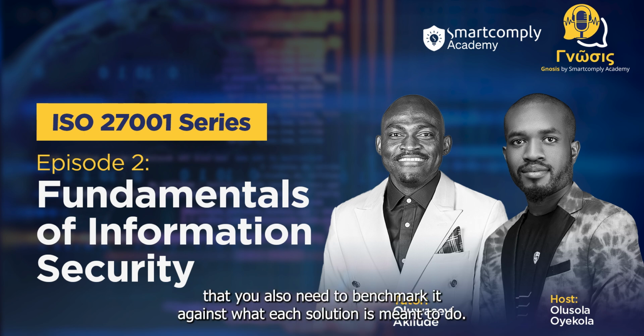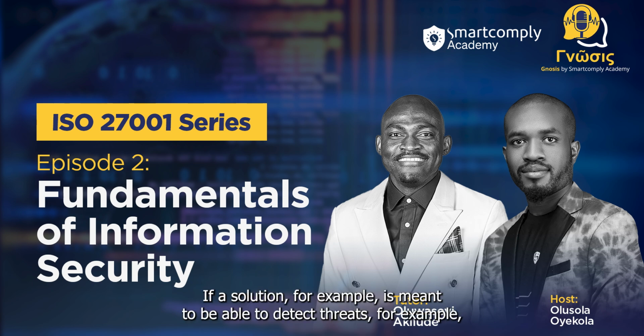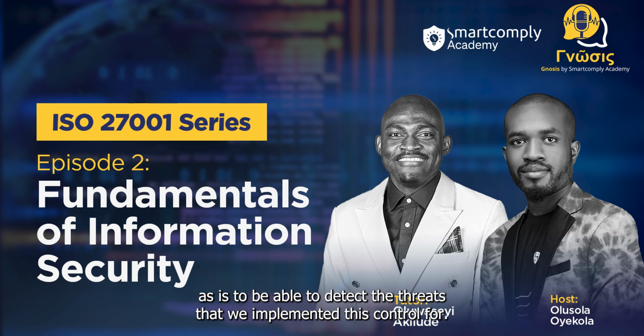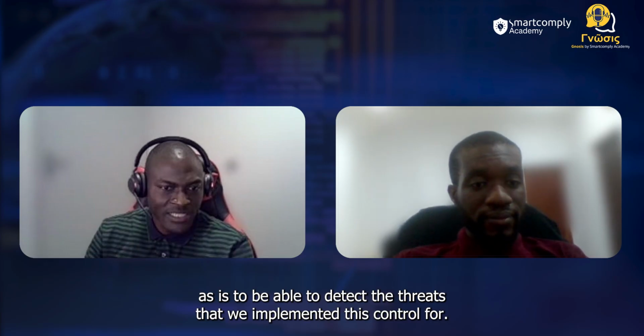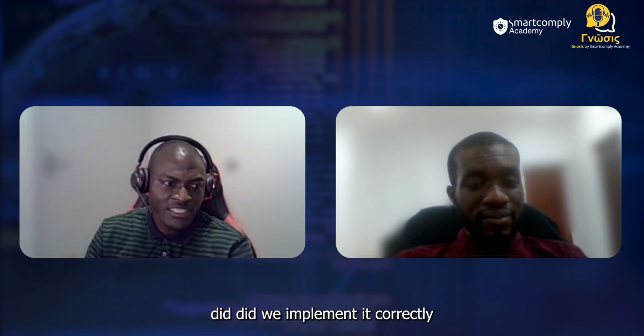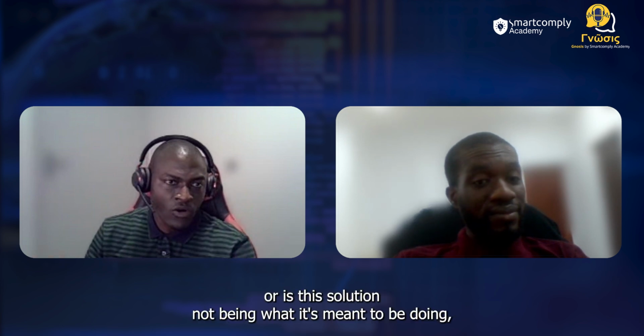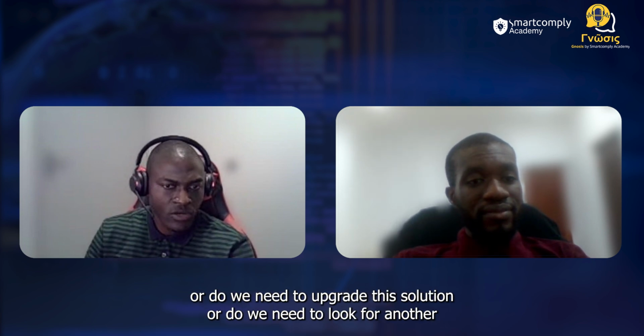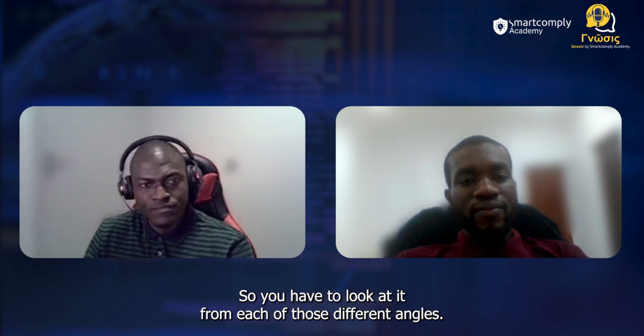The most important thing is that you also need to benchmark it against what the solution is meant to do. If a solution, for example, is meant to detect threats, you need to be able to consistently say this particular solution is still detecting the threats that we implemented this control for. If it's not detecting the threat, then you have to start looking at it. Did we implement it correctly? Or is the solution not doing what it's meant to be doing? Or do we need to upgrade the solution, or look for another tool that is doing far better than the one we've just implemented? So you have to look at it from each of those different angles.